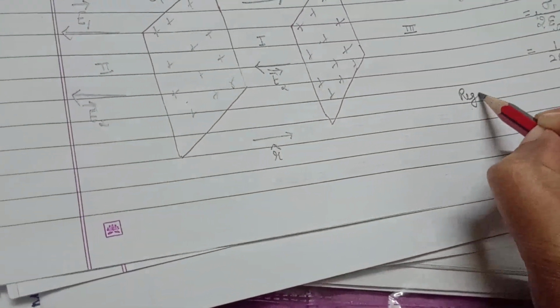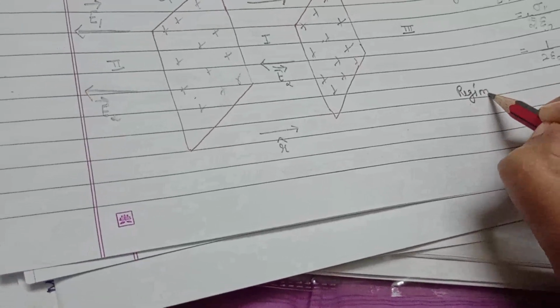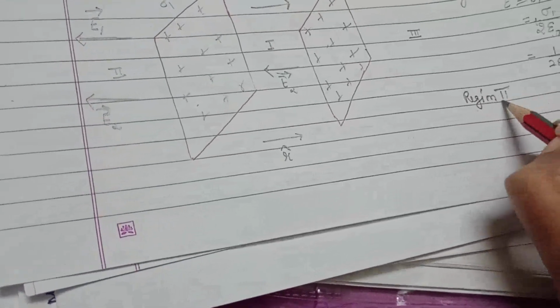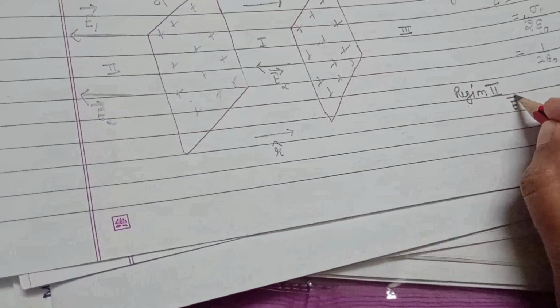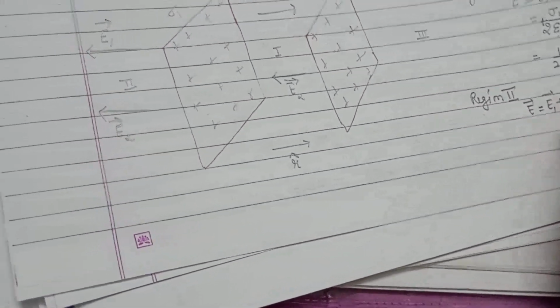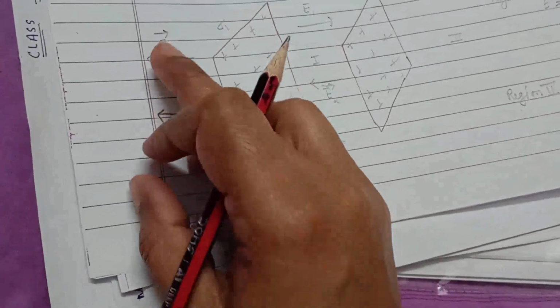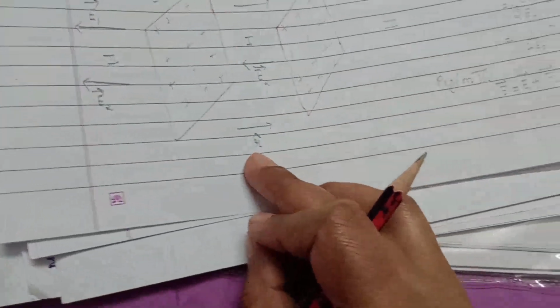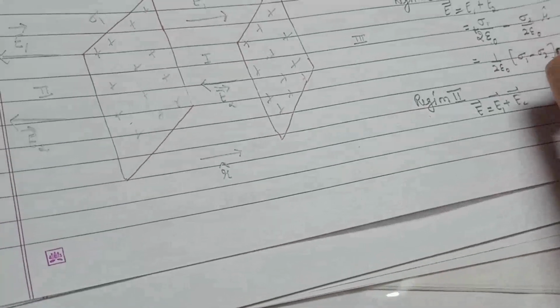Now calculate the electric field in the second region. So you have to write here the electric field is equal to E1 plus E2. Now you can easily observe that the direction of this electric field is just opposite to the unit vector. So you have to write here, and also mention here, the unit vector.